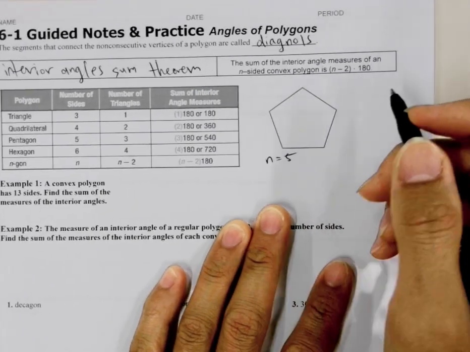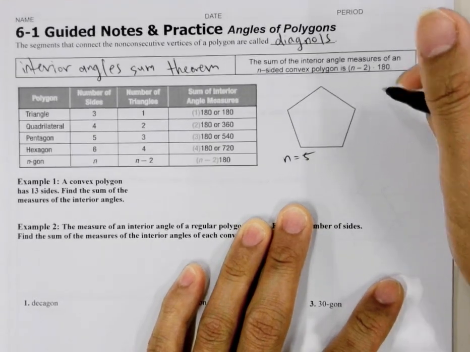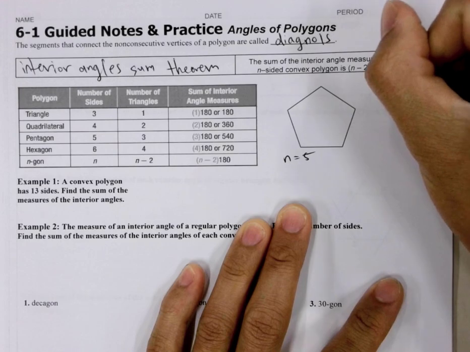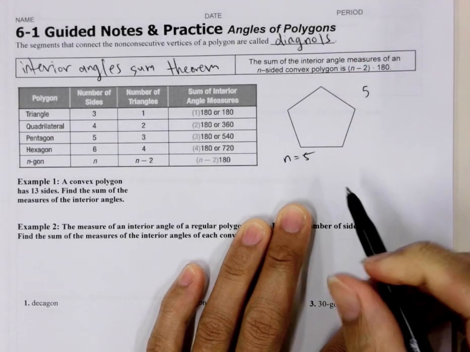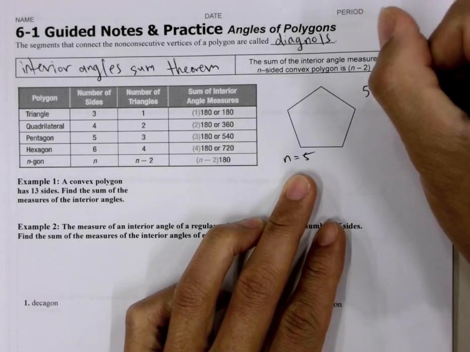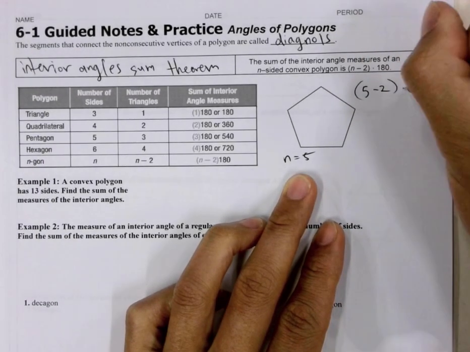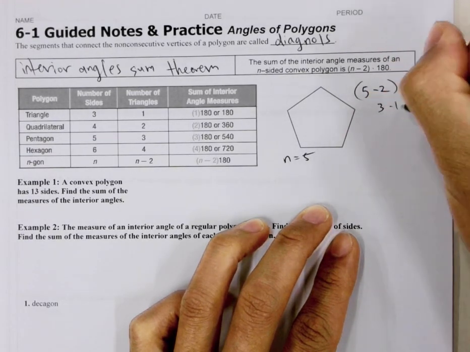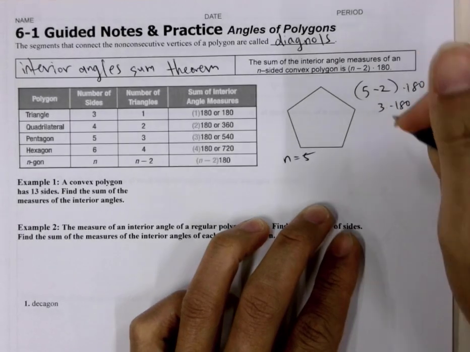To figure out what that value is, we substitute the number of sides in for n: 5 minus 2 times 180.